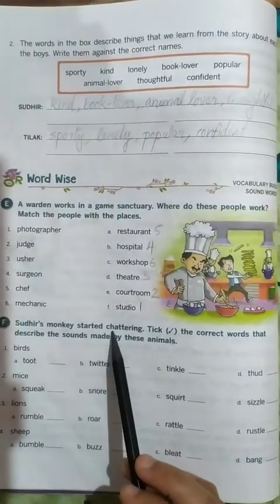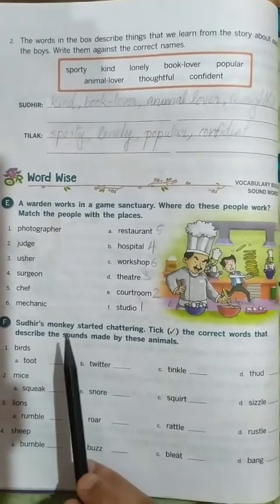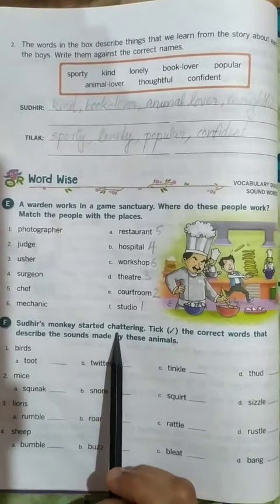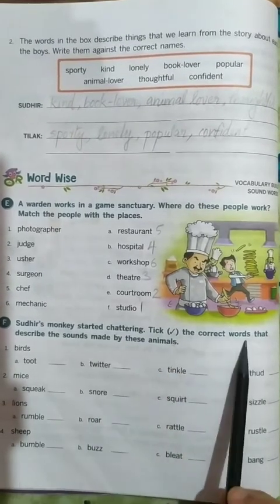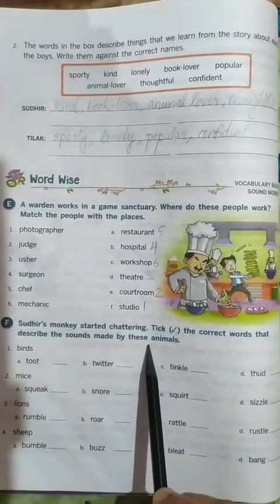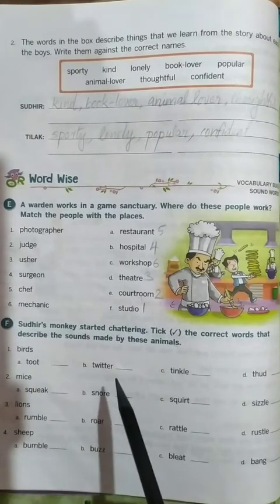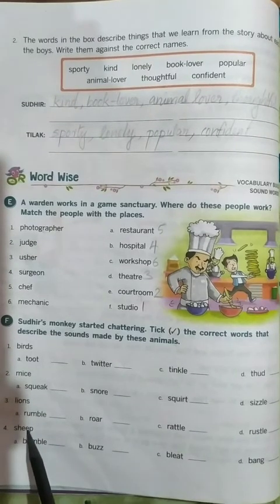So this monkey started chattering. The word chattering is used to describe the sound produced by the monkey. Chattering means the repeated high-pitched noise made by the monkey. Take the correct words that describe the sounds made by these animals. Now we need to choose the words that describe the sounds produced by the animals given below.